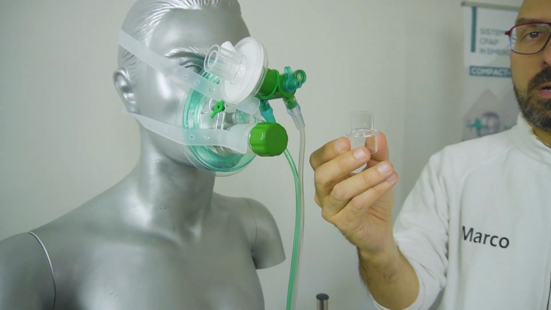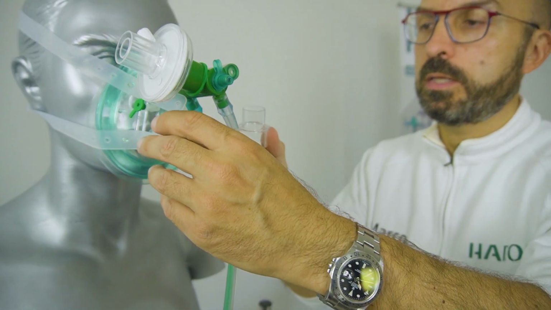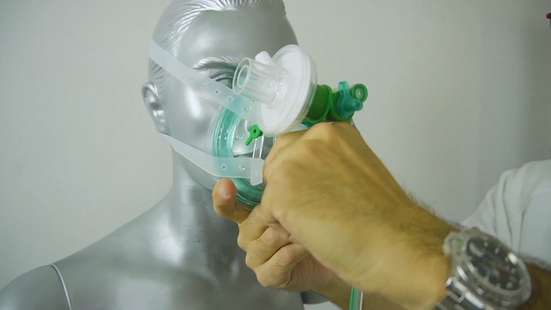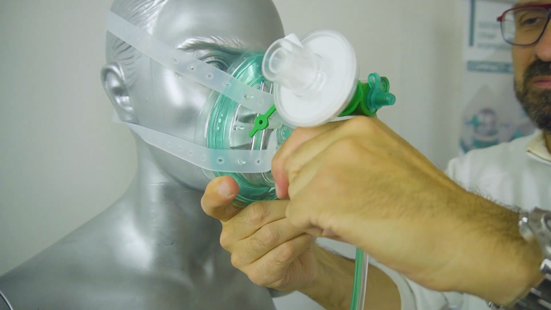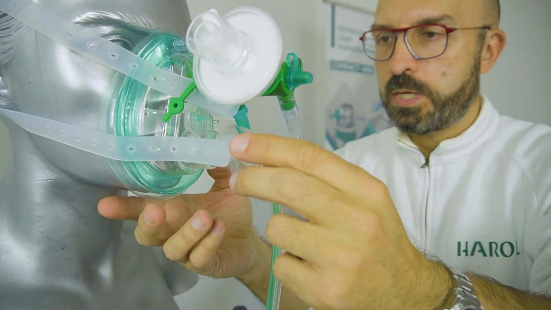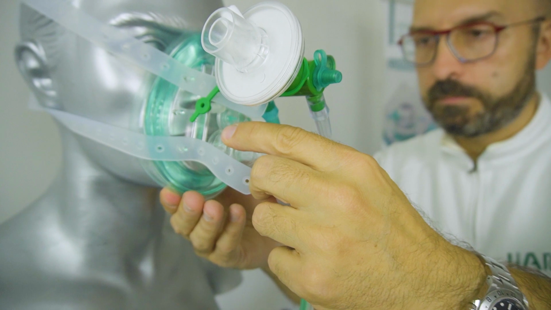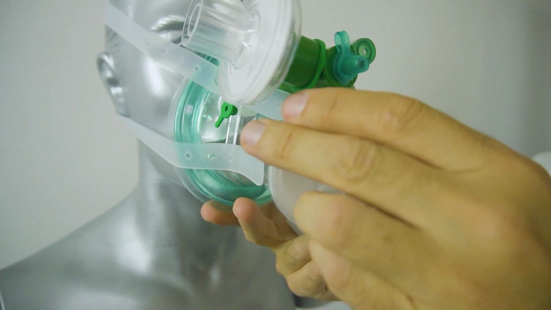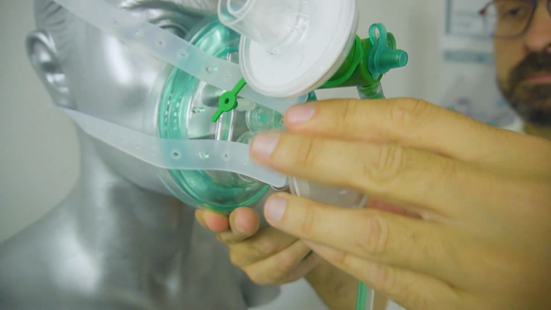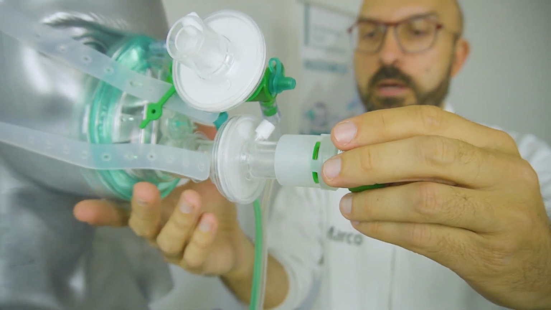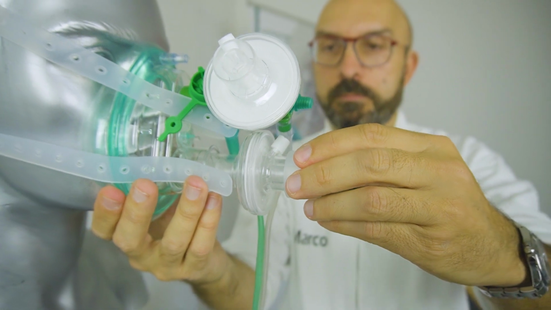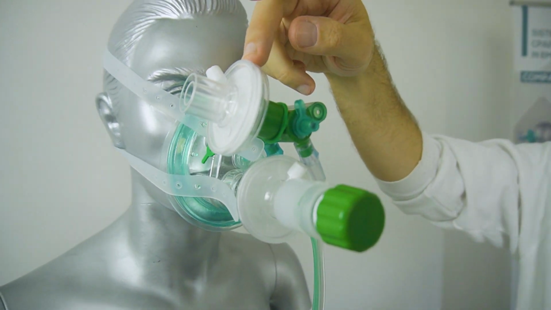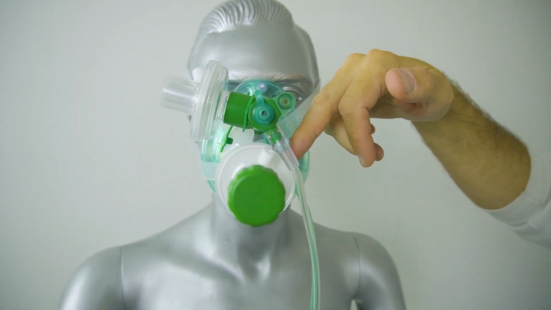The kit can be provided also with an adapter to connect a filter on the mask for the exhalation. So to have both a filter on the input and output.